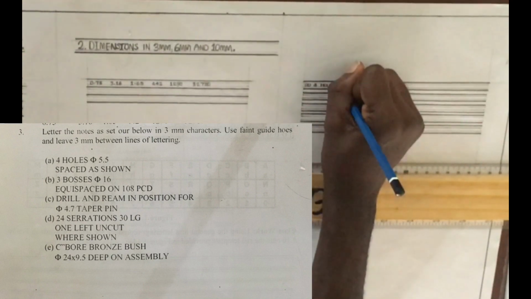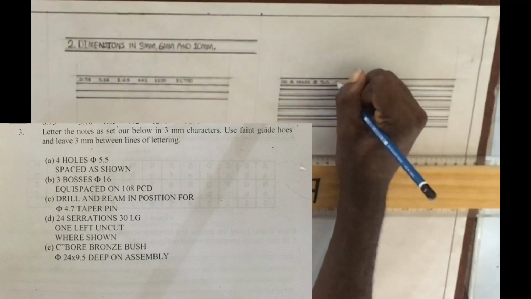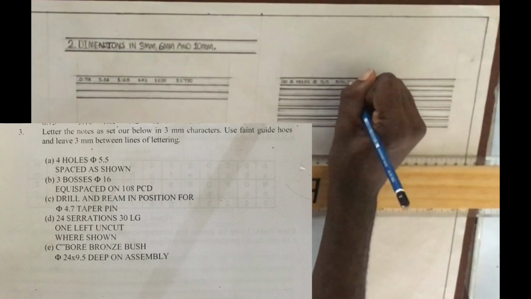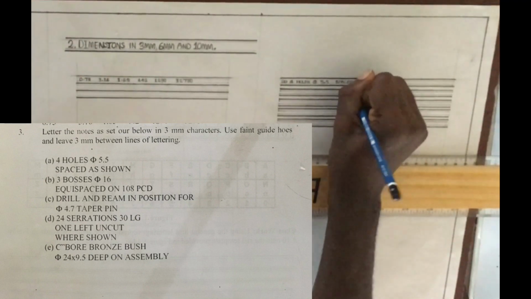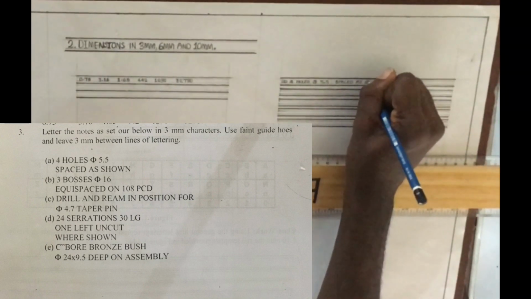Then I think 5, and then 5.5, spaced as shown.